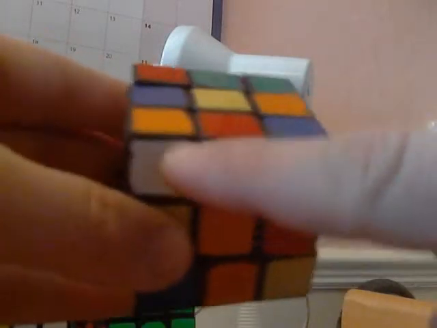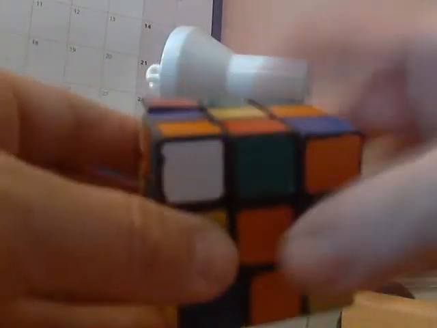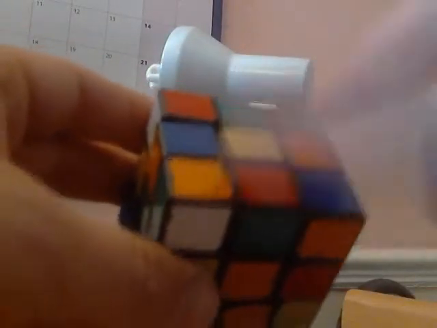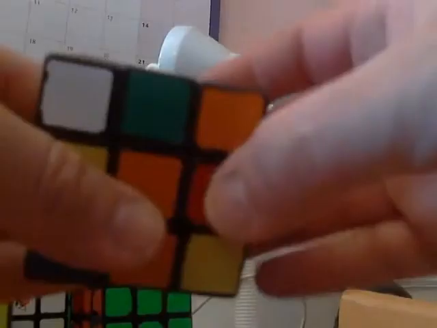So now we have this green-orange pair here, but they're not... Sorry about that. I don't even remember what I was saying.